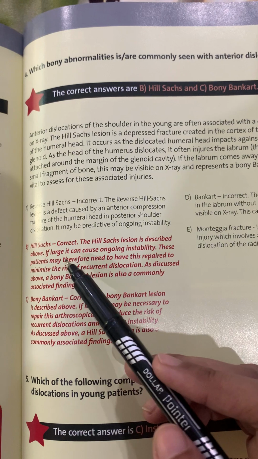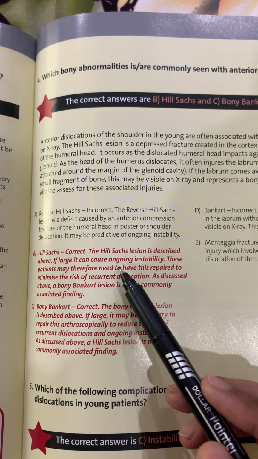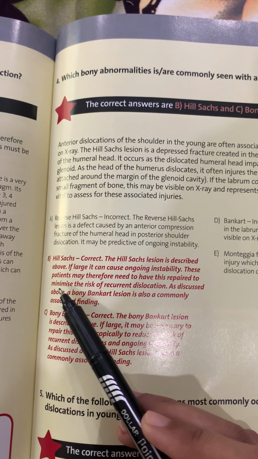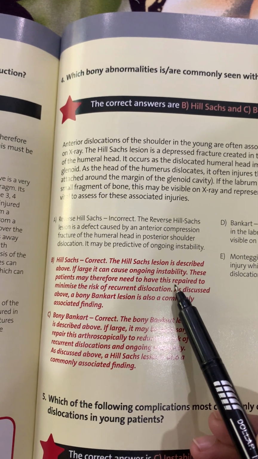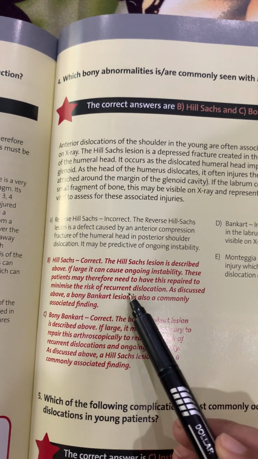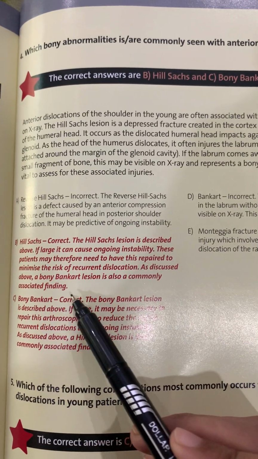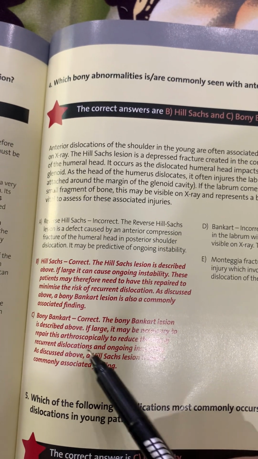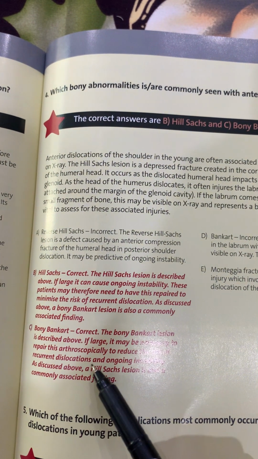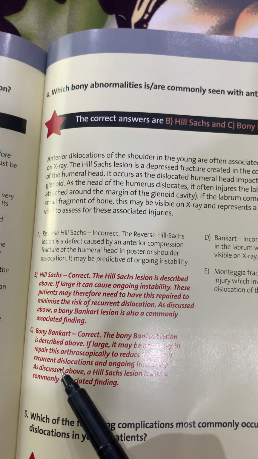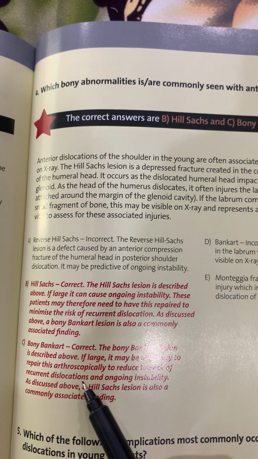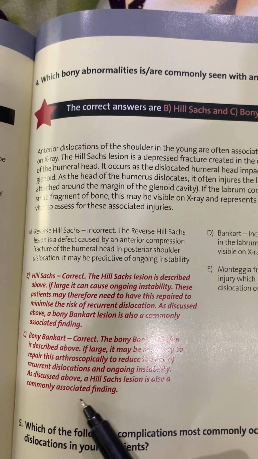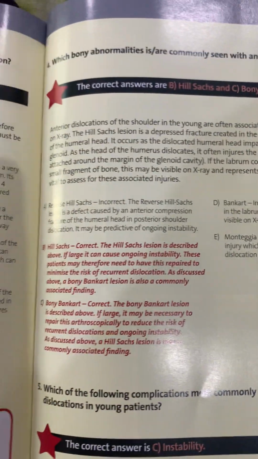The Hill-Sachs lesion is described above. If large, it can cause ongoing instability. These patients may therefore need to have this repaired to minimize the risk of recurrent dislocation. As discussed above, a bony Bankart lesion is also a common associated finding. If large, it may be necessary to repair this arthroscopically to reduce the risk of recurrent dislocation and ongoing instability. The Hill-Sachs lesion is also a commonly associated finding.